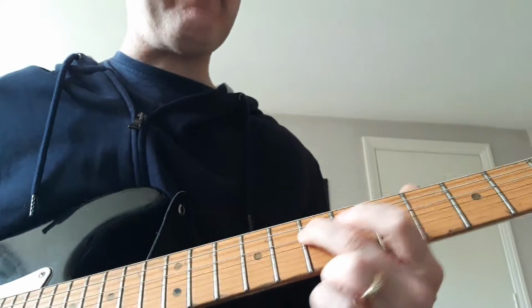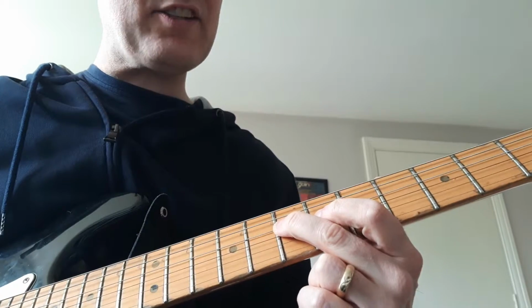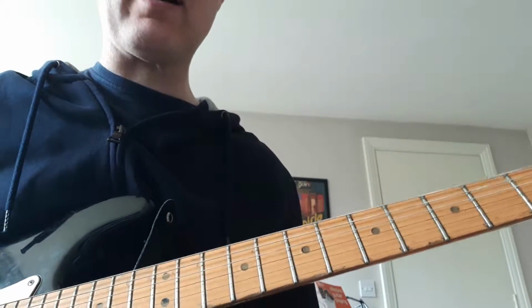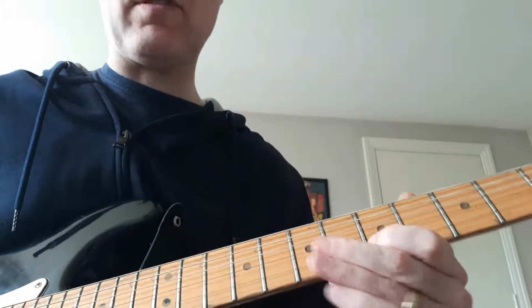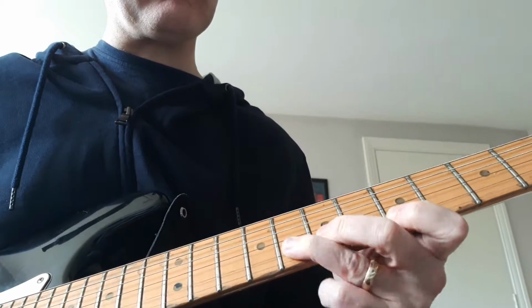And it plays, I haven't got the melodies quite right there, but you can see it's that kind of thing that he plays, and it's based on this Mixolydian kind of sound.